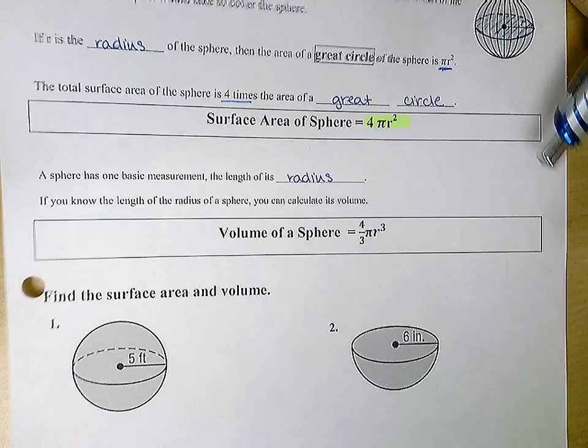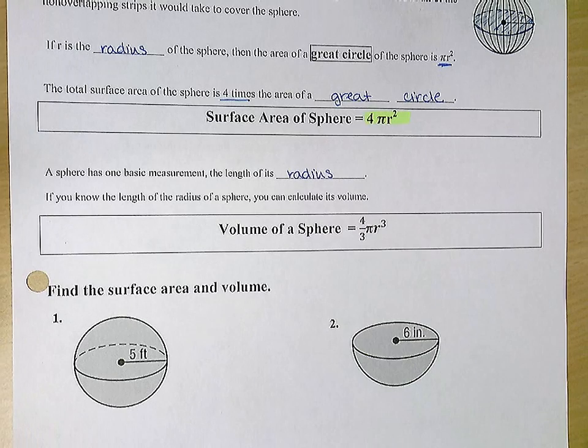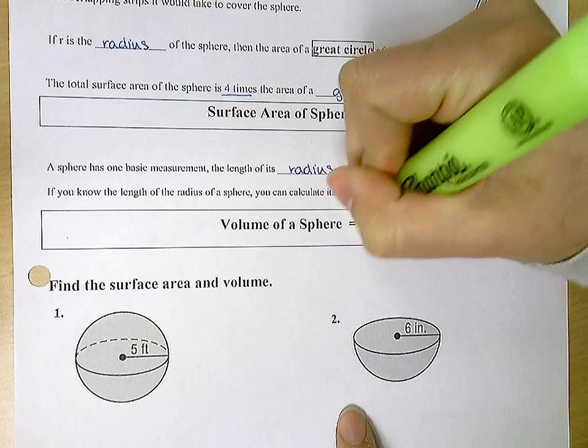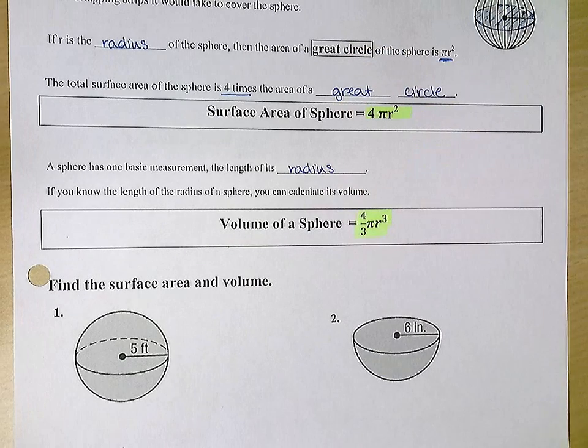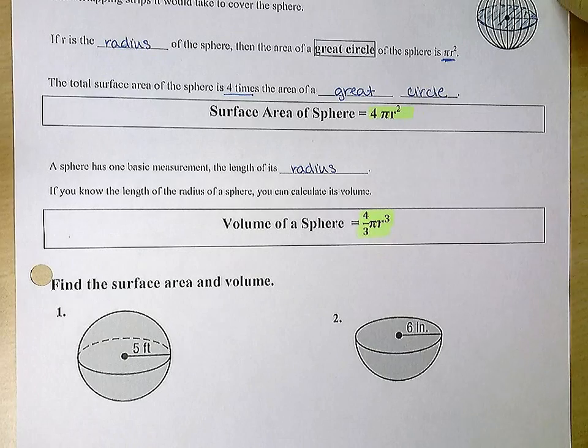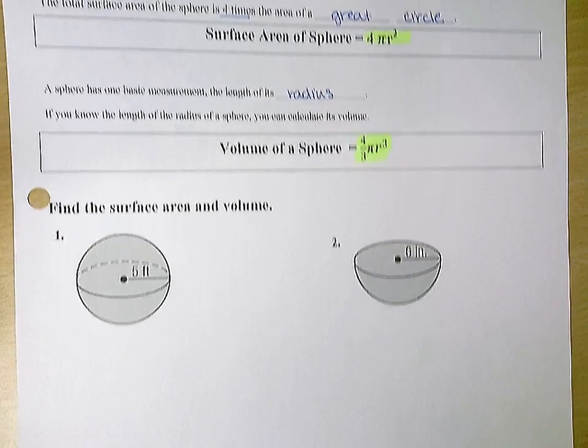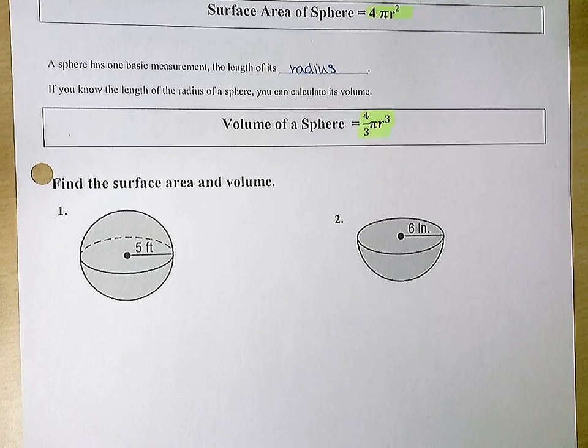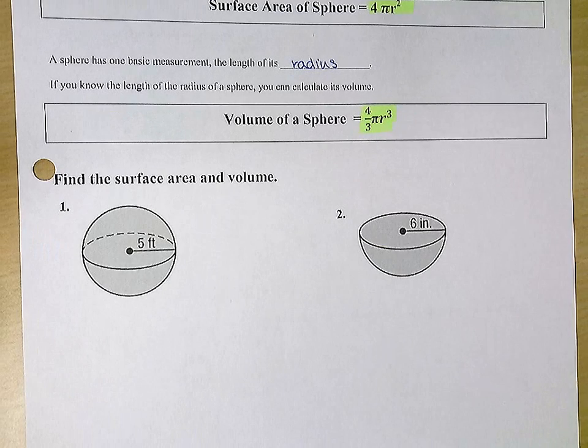Same thing with volume. The volume of a sphere, you only need the radius. The volume of a sphere is 4/3 pi r cubed. Not r squared. R is now cubed because we are finding volume. We are going to use both of those formulas below to figure out the surface area and the volume of each of these examples.